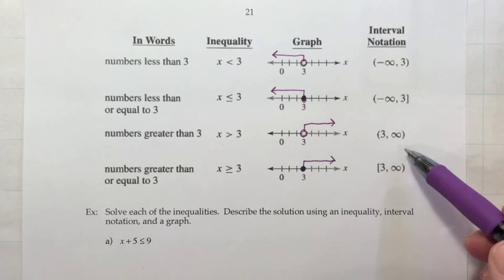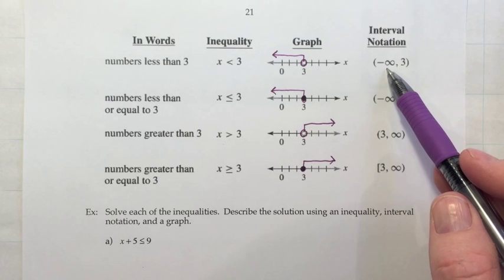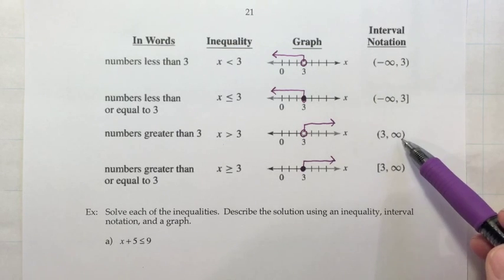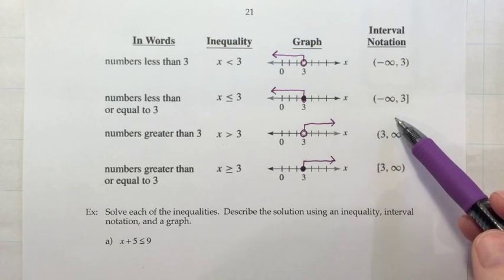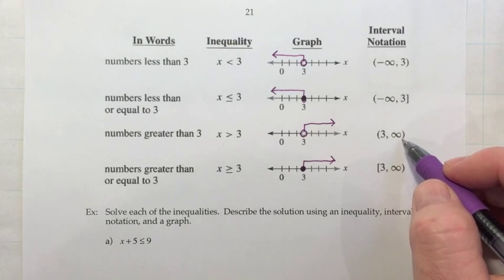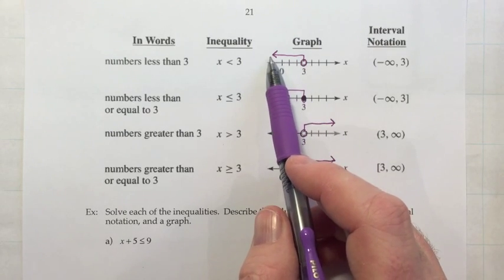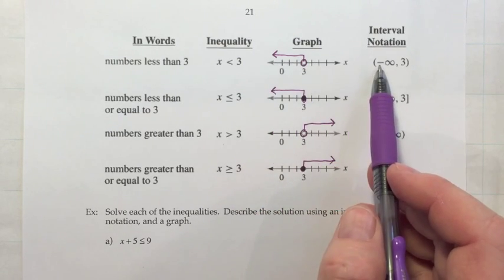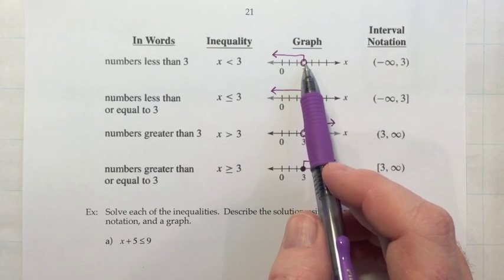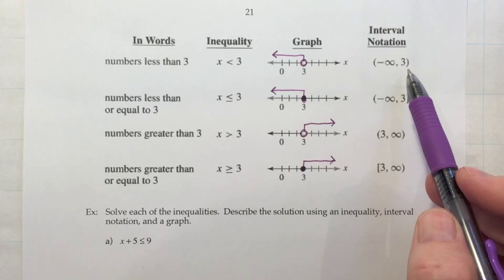Negative infinity and positive infinity are more concepts than numbers, so you can go towards negative infinity or positive infinity, but you can never reach those destinations. So in that sense, they could never be included, so we put them open. So this graph goes forever to the left, so its left-hand boundary is negative infinity. It stops at 3 on the right, so 3 is its right-hand boundary. The 3 is not included, so open parenthesis.